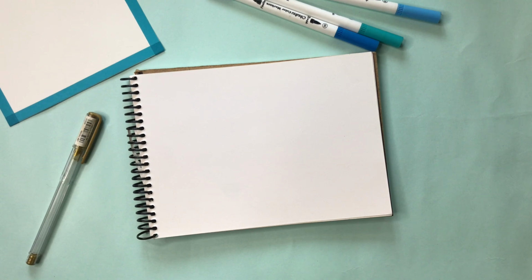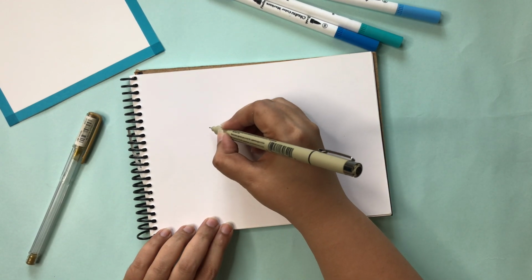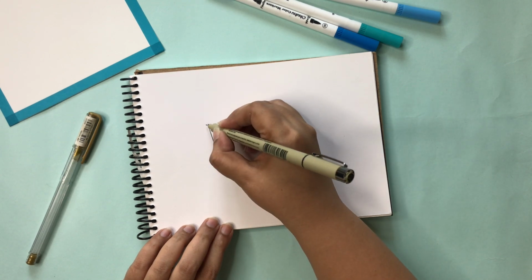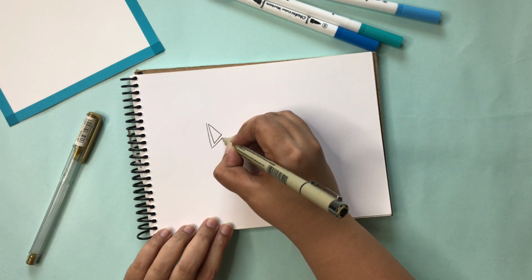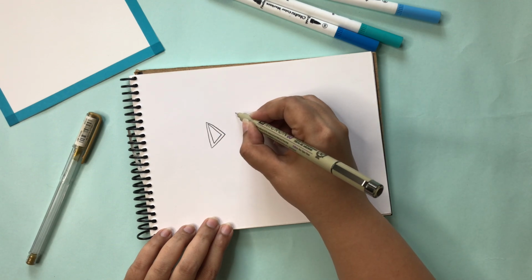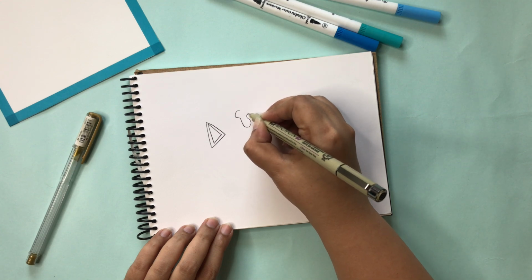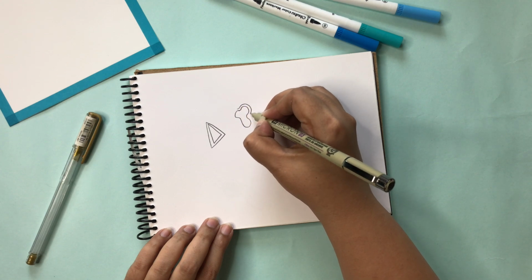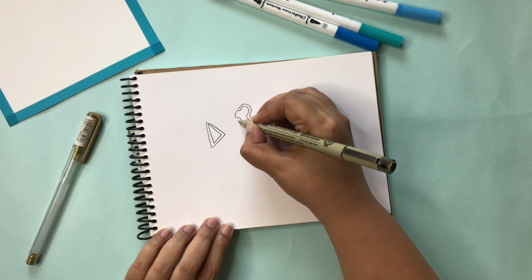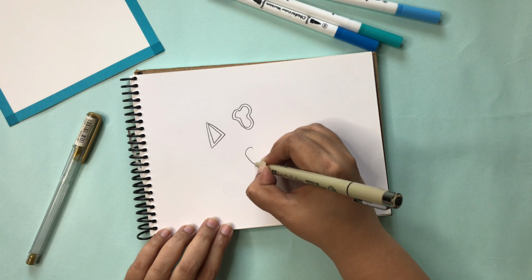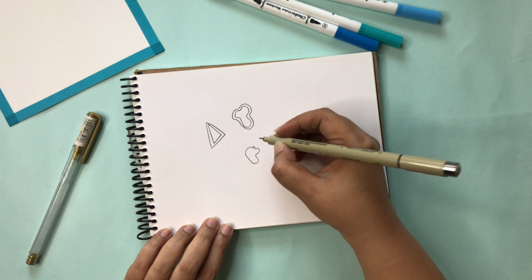Over here, I'm going to demonstrate a few examples, and hopefully this will give you a deeper understanding of what aura is. As you can see, I'm drawing a triangle over here, and then I'm giving it an outline. This is how aura works. Whenever you have a shape, whether it's a geometrically structured shape or a blobby abstract shape, you can just go around it and give it an outline, and it will give you an aura.